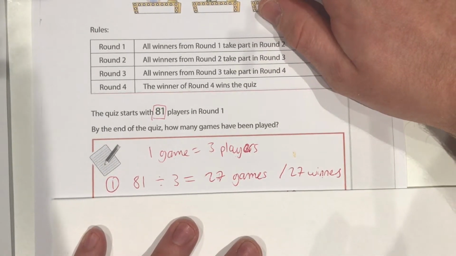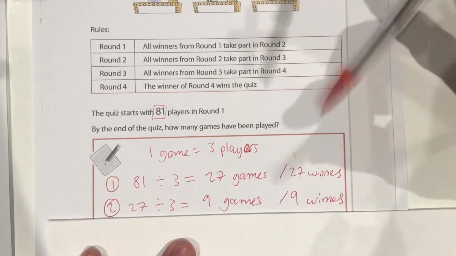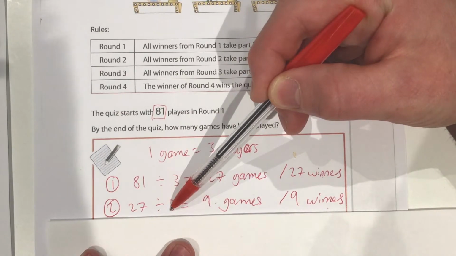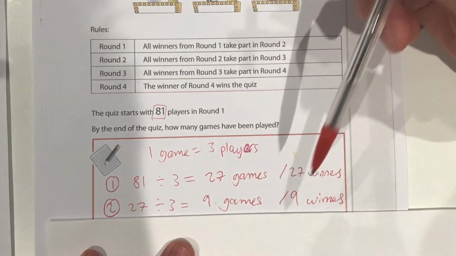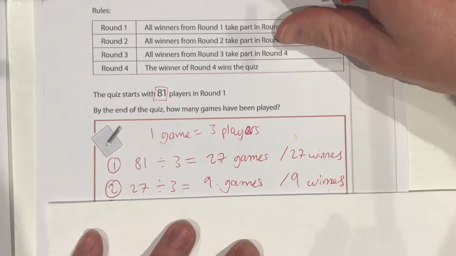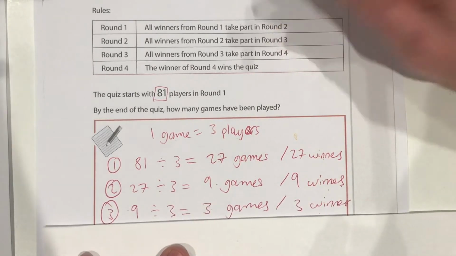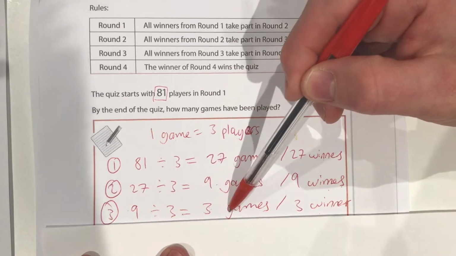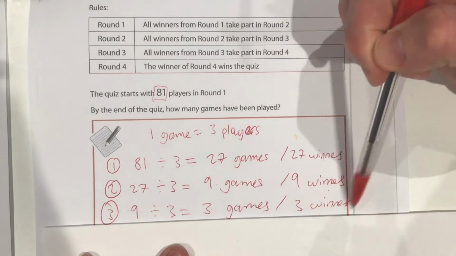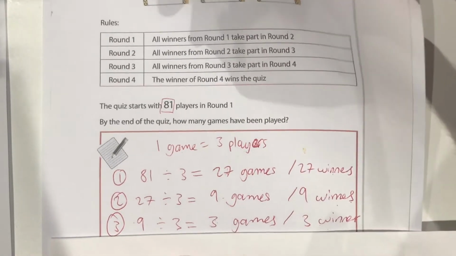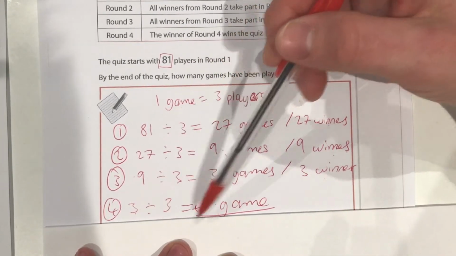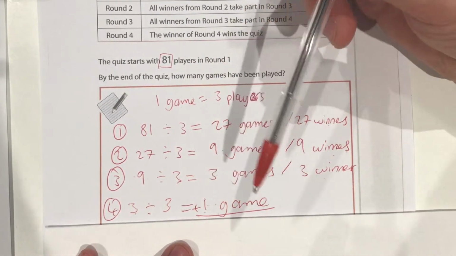Now, that means going into the next round, we have 27 players. Again, three in each game. So I've divided by 3 again, which is 9 games, 9 winners. So round 3, 9 players, which means divide by 3 games, which means 3 winners. And that takes me to round 4, which makes sense when there's only 3 people left. And 3 divided by 3 means 1 because there can only be 1 winner.